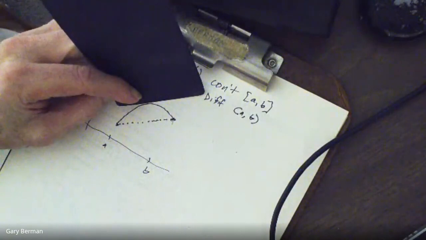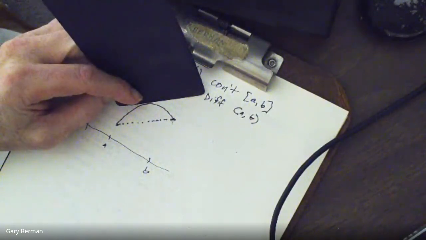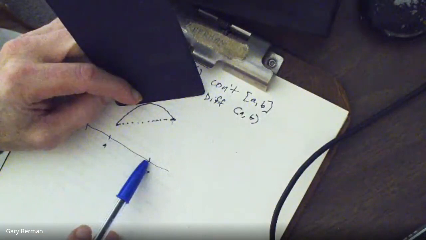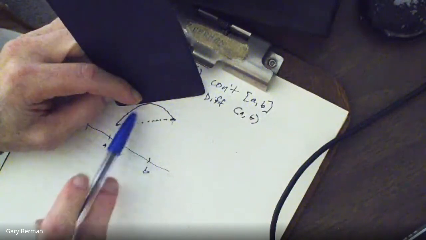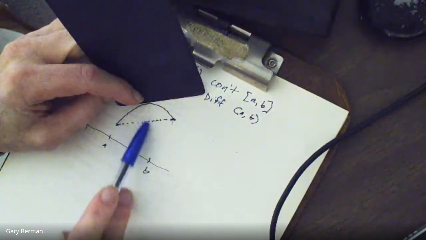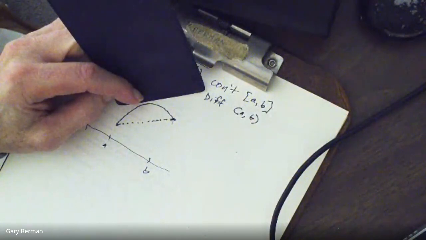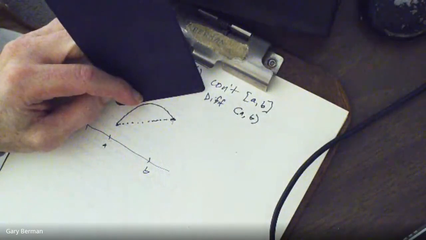And this is the crux. This is the statement, really, of the mean value theorem. Very loosely in words, there has to be a point between a and b where the tangent to the curve is parallel to that secant line that joins a and b. Everyone buy that? Everyone buy the picture? Okay.